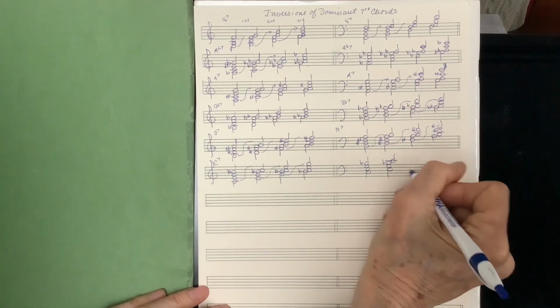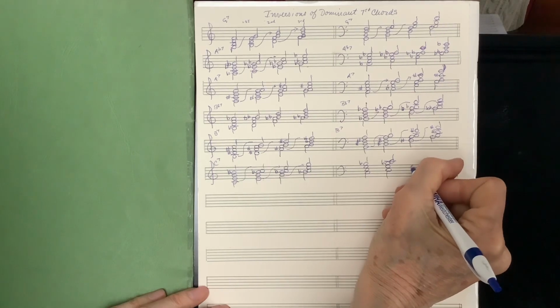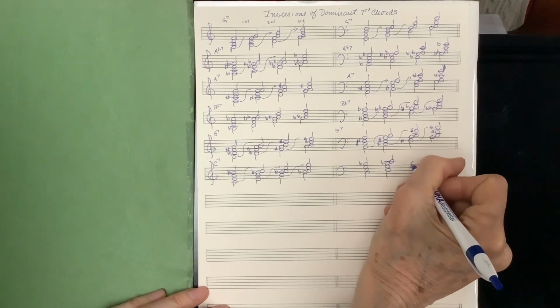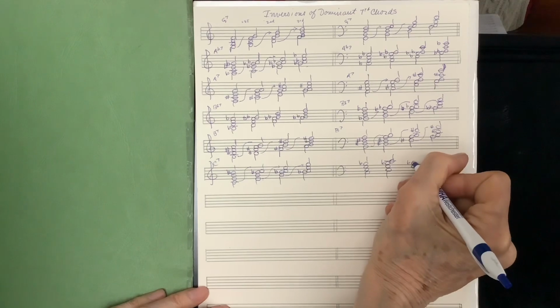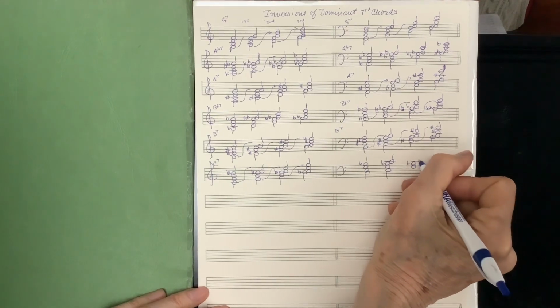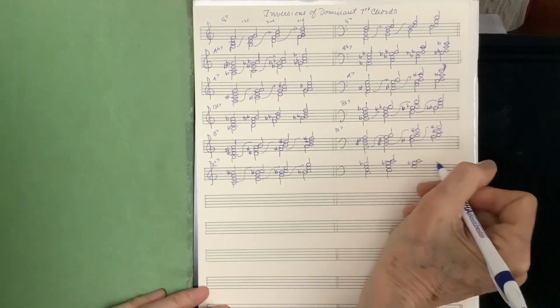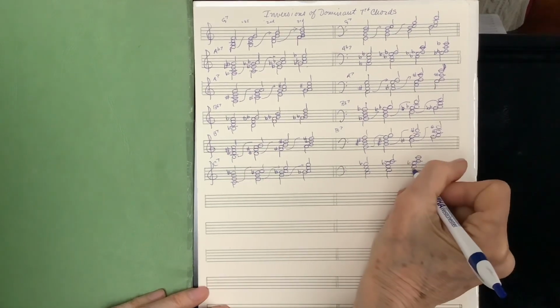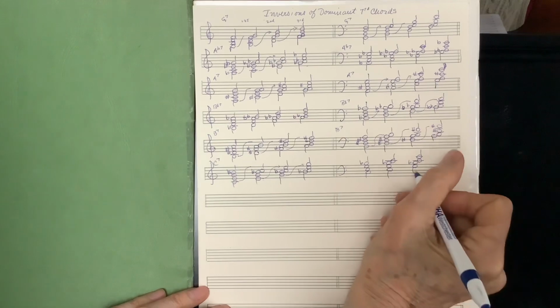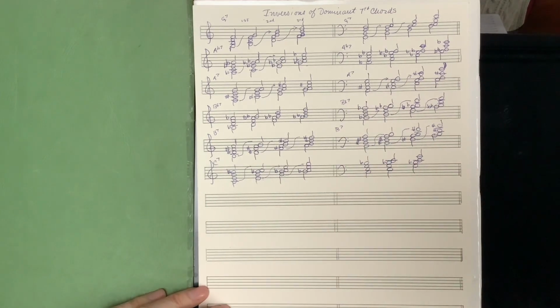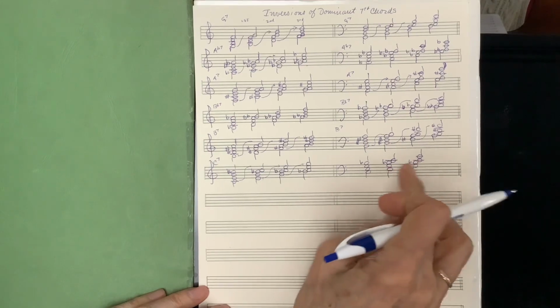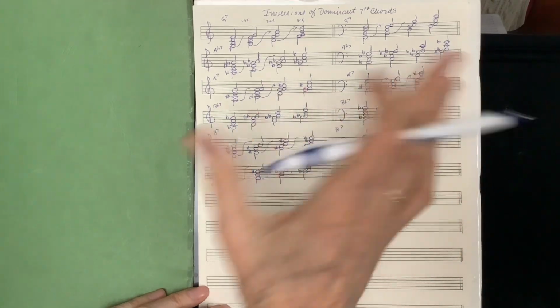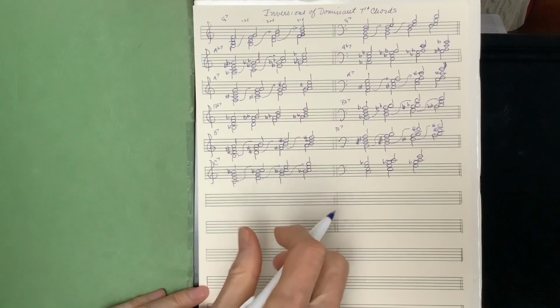Second inversion is going to have the G on the bottom, and the B flat is the 7th, and your extended ledger line. Put the C there, another ledger line for the E. And there's your C7th in second inversion. And you'll see these a lot in music, especially in this area. You'll see this a lot in the bass clef.